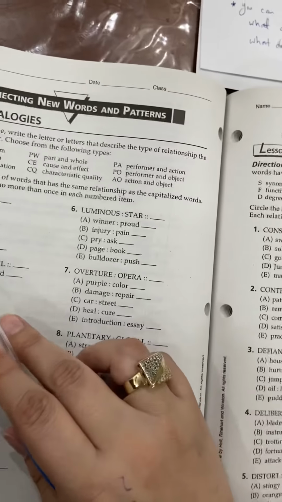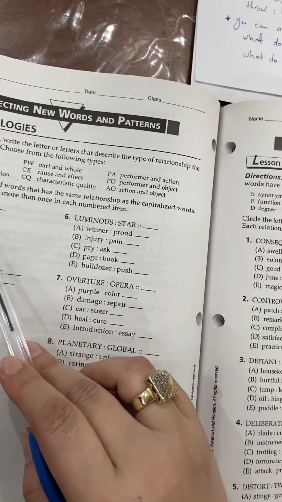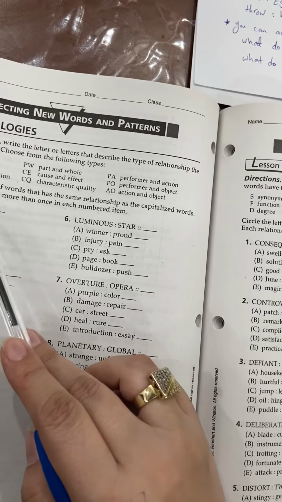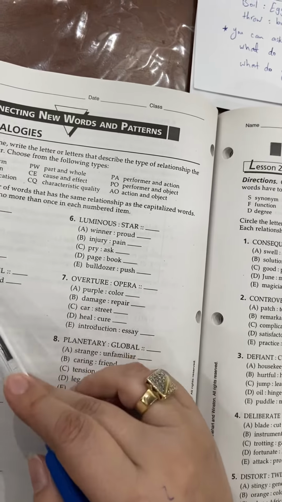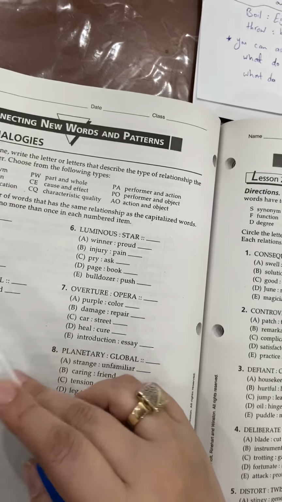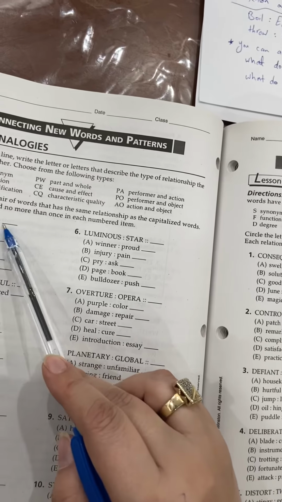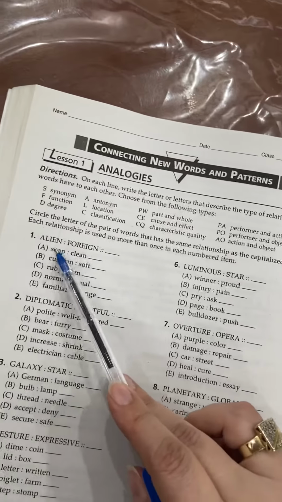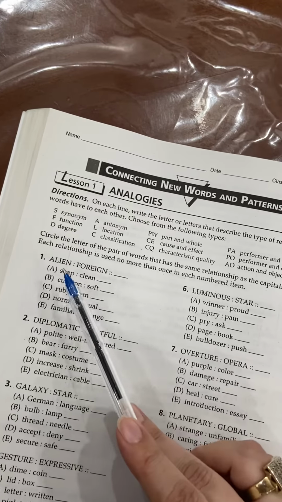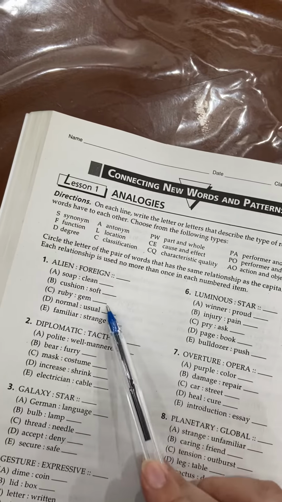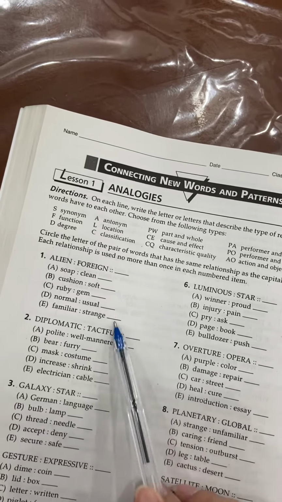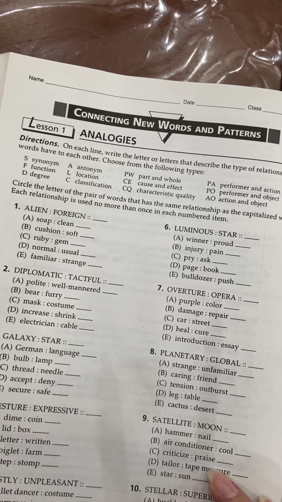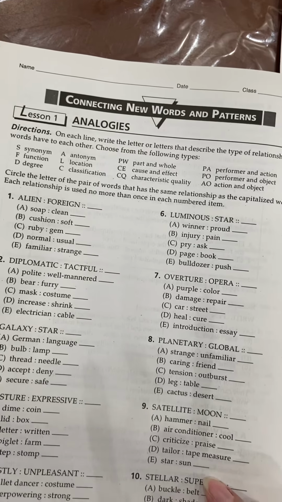So here, for example, alien and foreign, what is the relationship between these two words? Don't choose the same A or B or C. No, write for me the relationship between this word and this word. Between every pair, write for me the relationship between these words. This is your homework. Tomorrow we will answer this page.